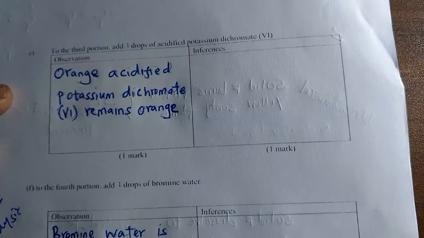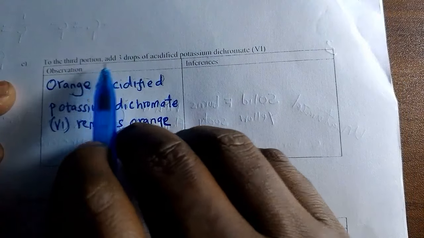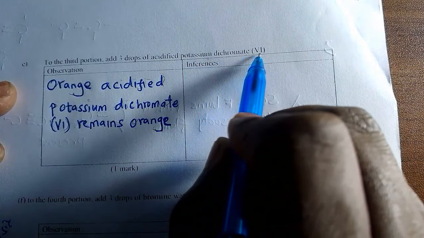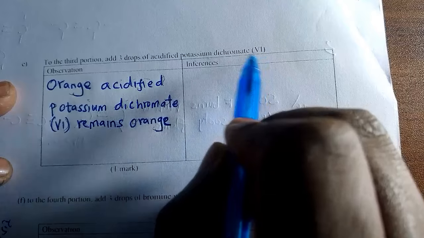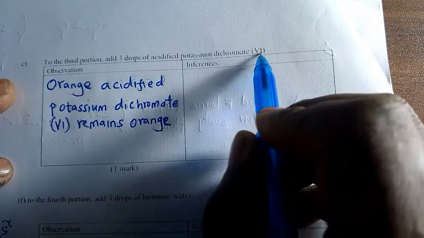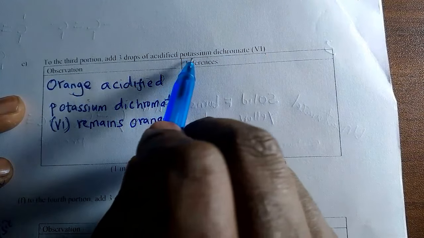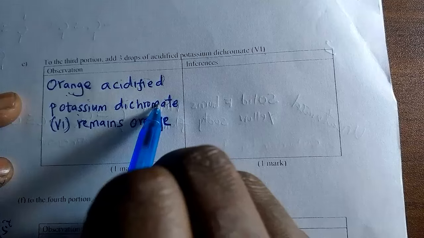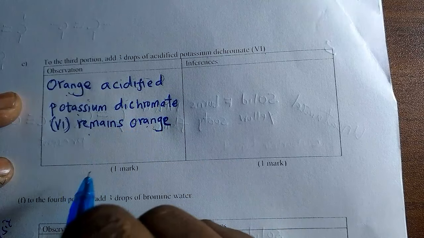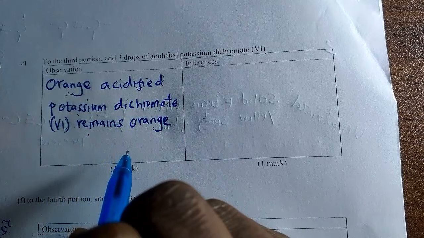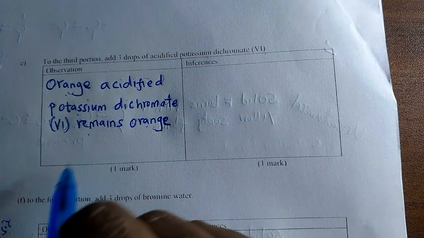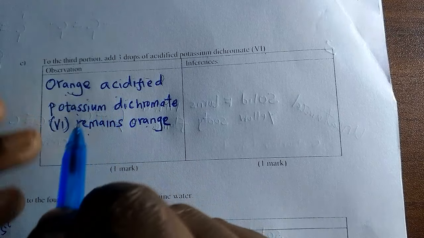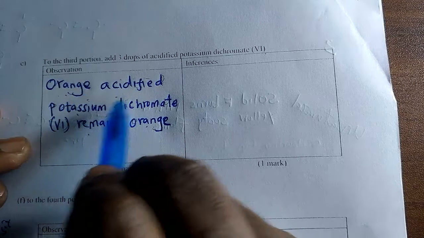To the third portion, add 3 drops of acidified potassium dichromate 6. The color of dichromate 6 is orange. So orange acidified potassium dichromate remains orange. It means the color persists. Don't write nothing happened. The orange color of acidified potassium dichromate remains orange.